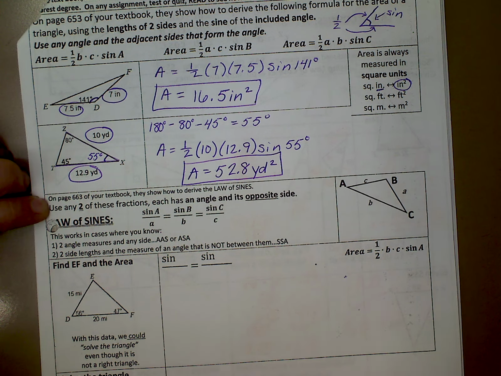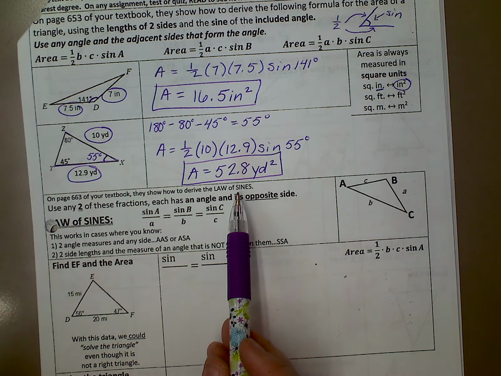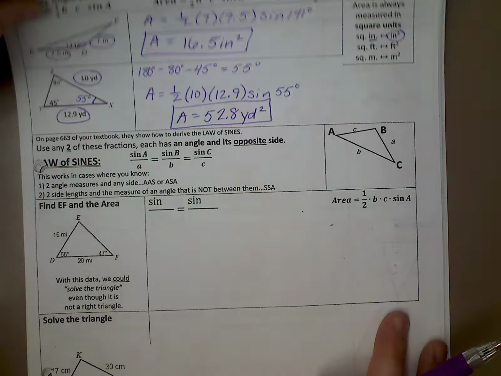On page 663 of your textbook, they show you how they derived the law of sines. If you're interested in seeing where it came from, go ahead and look on page 663. I'm just going to go ahead.